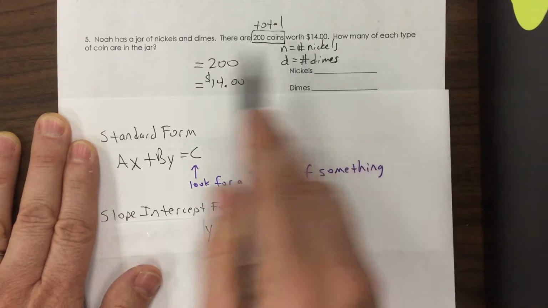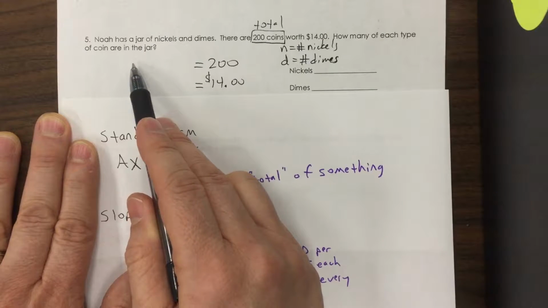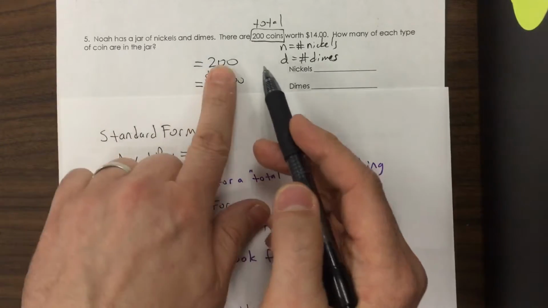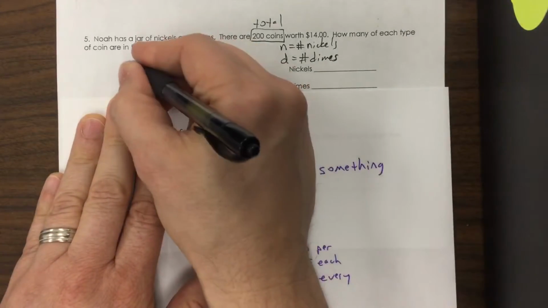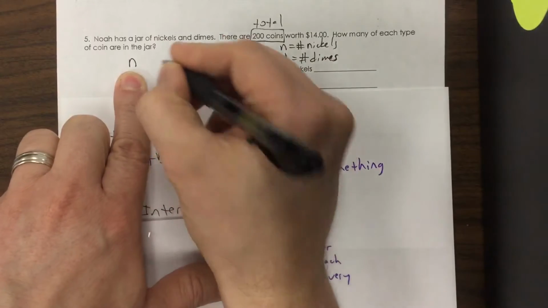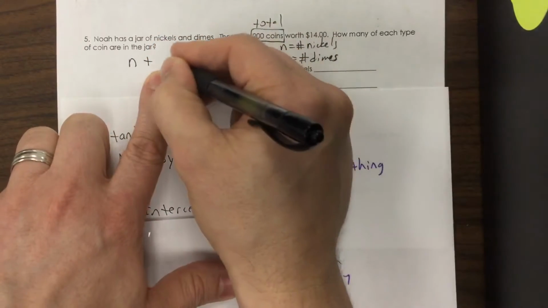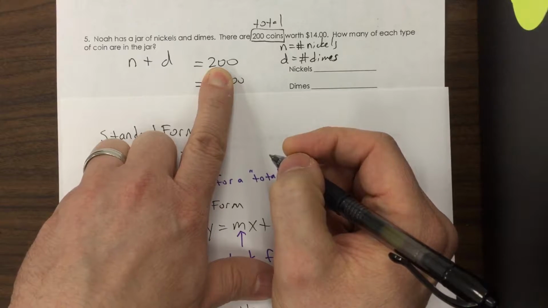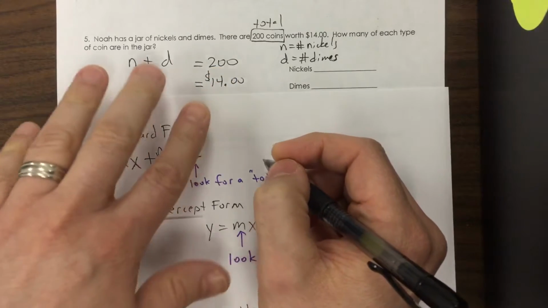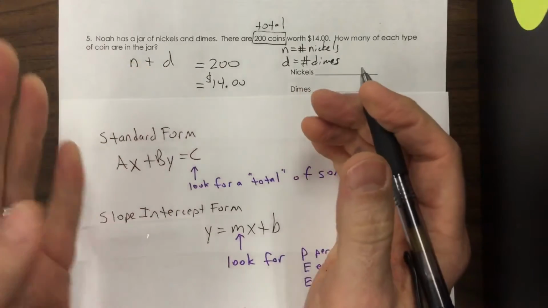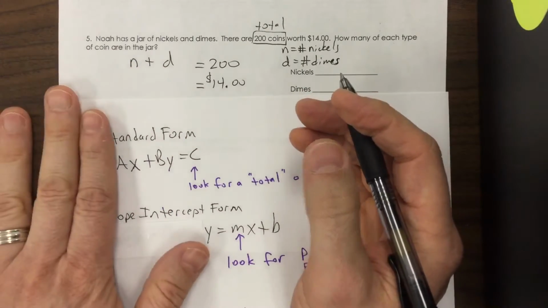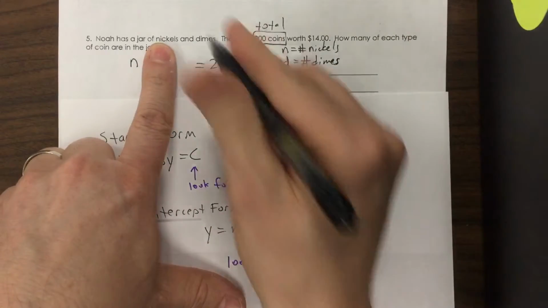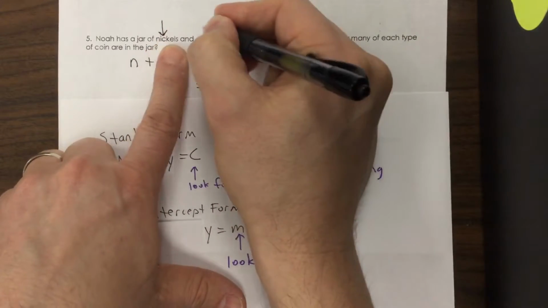Okay, so if I add up all my nickels, I'm not talking about the money. If I just count all my nickels and then I count all my dimes, I'm going to get 200 total coins. So the first equation is just total nickels plus the total number of dimes equals the total number of coins, which is 200. Now the second equation, a lot of people stop here and they say, well, I don't even have enough information to get another equation. But you do.